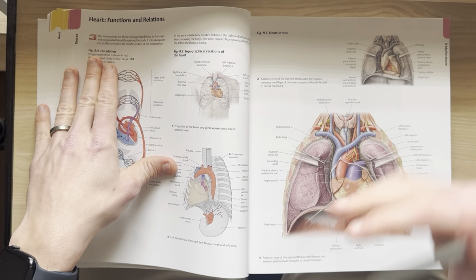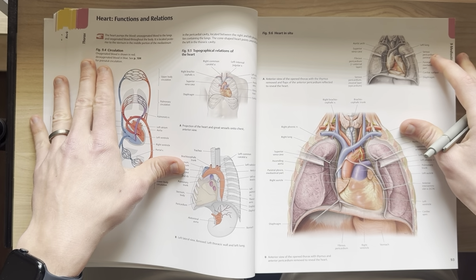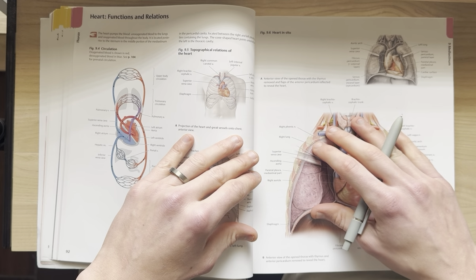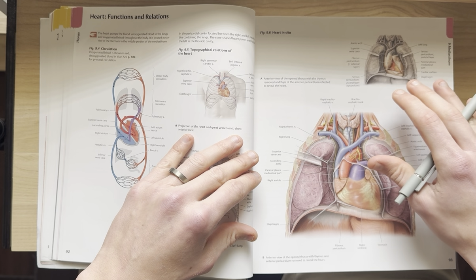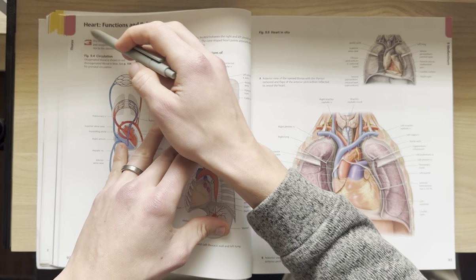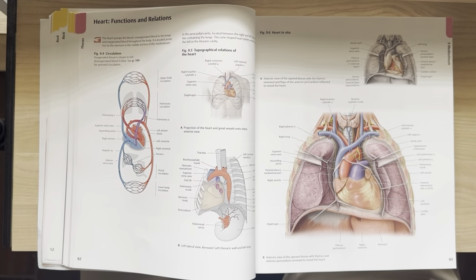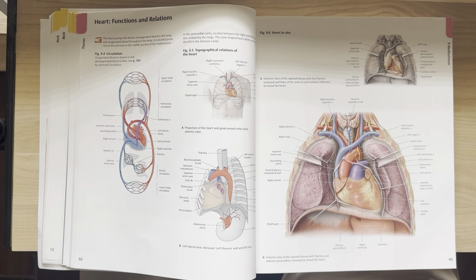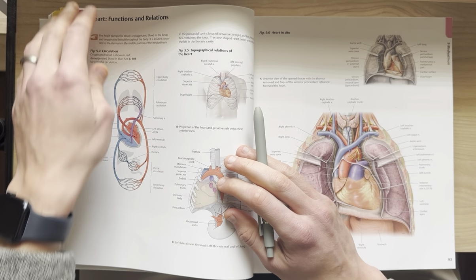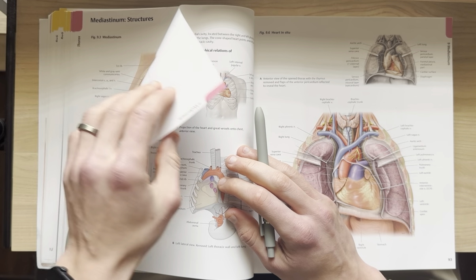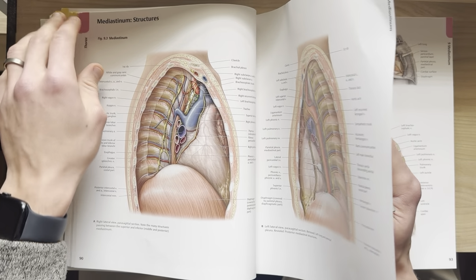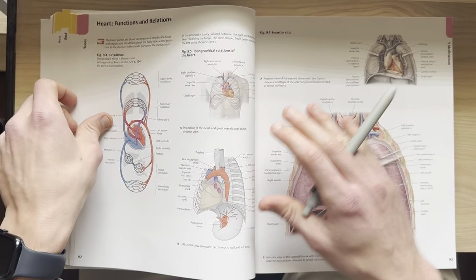All doing well today. We are back in the anatomy series, and over this video and probably one more video, we get to go over one of your major organs, that being the heart. The heart. We're going to start out here with functions and relations of the heart, and then quickly jump back to review the mediastinum, which we've not seen these pages yet, so we'll go over these in a second. But first I want to talk about the heart.